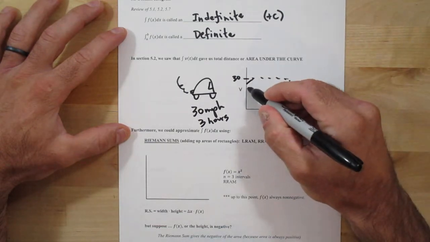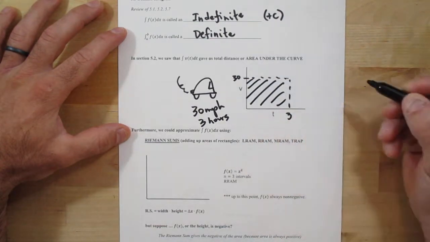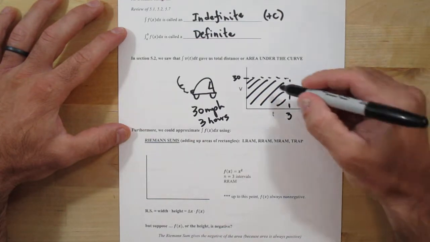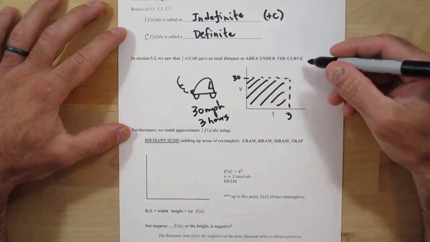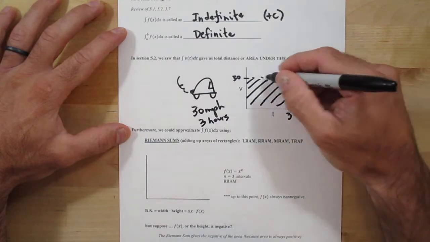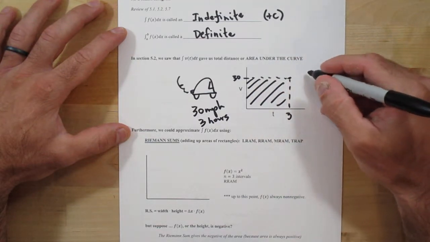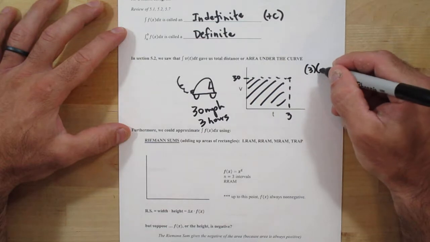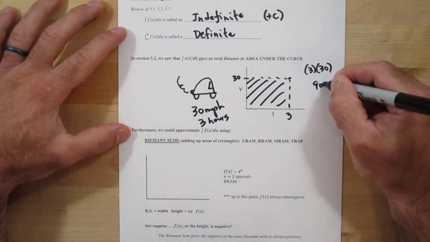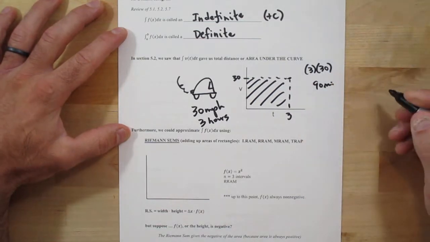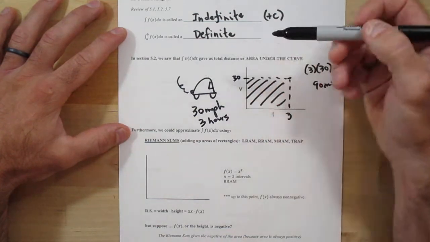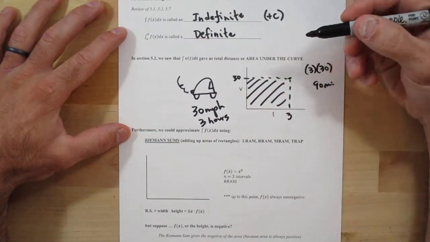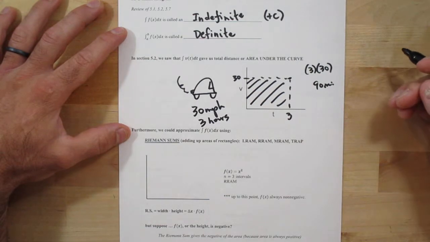The area under the curve, we said, represents the total distance traveled. So to find the area under the curve, in this case it's nice, it's a rectangle, so we take the base times the height, which is 3 times 30, and we see that Grandma lives 90 miles away. Okay, so the integral of a velocity curve gives us the distance traveled.